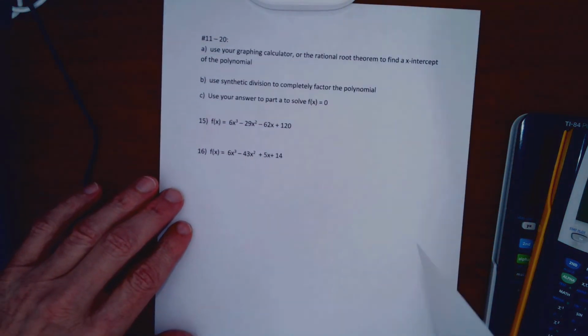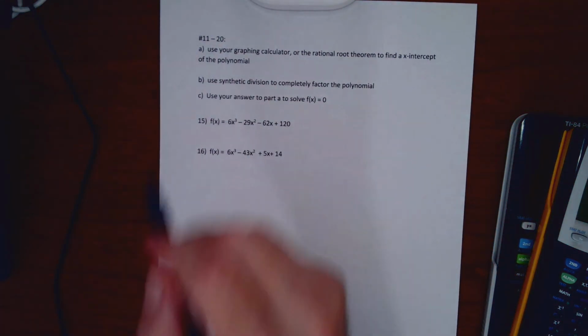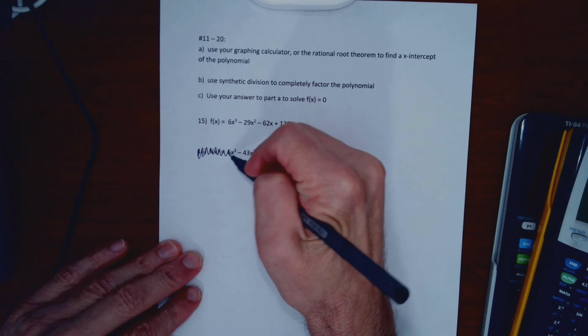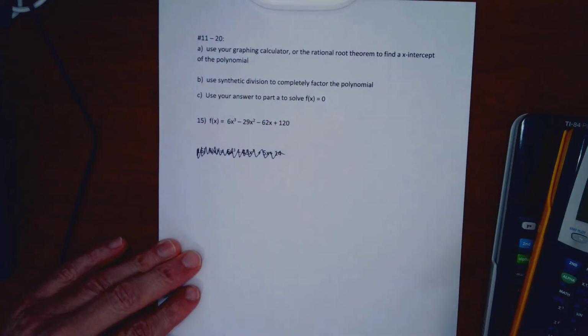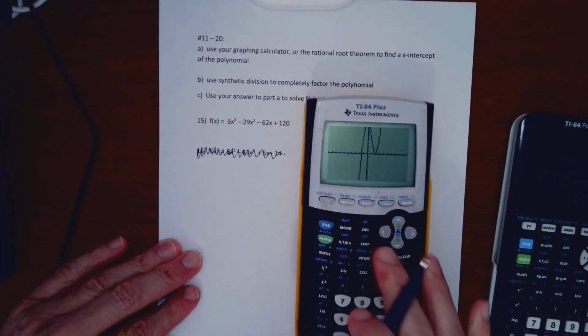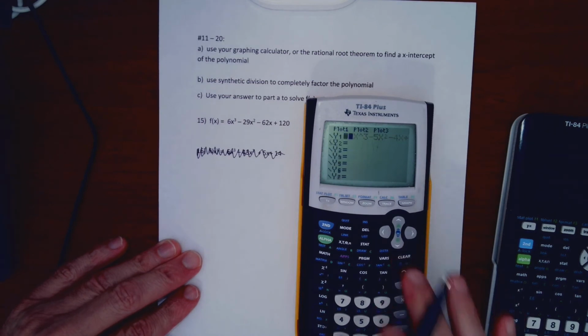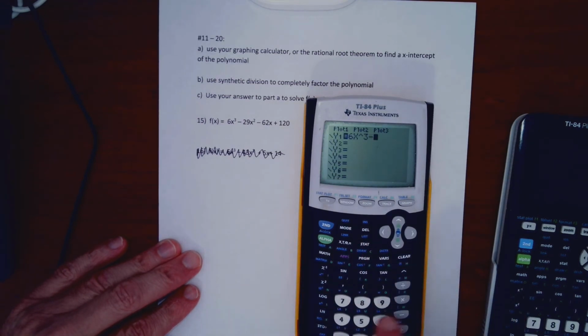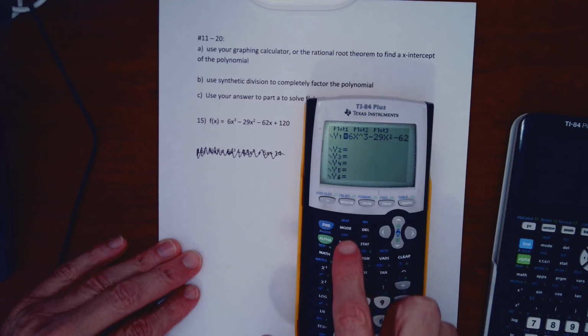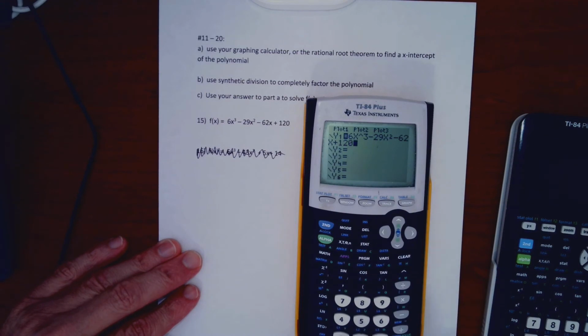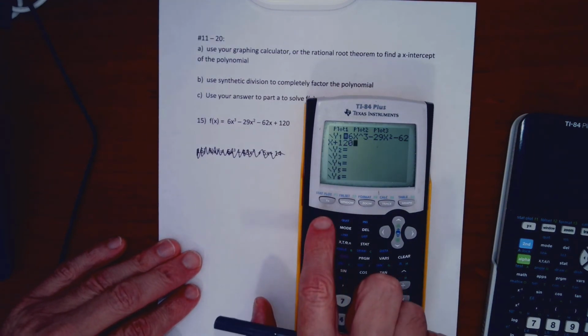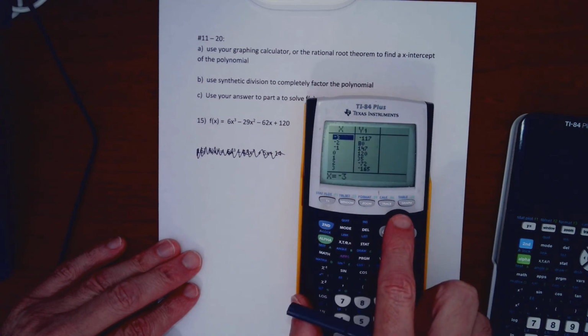Oh, let's do 15 together. I don't know that it's any different than 16, but let's do 15. For part A, I'm going to graph this. Y equals 6x cubed minus 29x squared minus 62x plus 120. And quite honestly, I don't care what the graph looks like. I can go directly to the table, so second table, and try to find a 0.